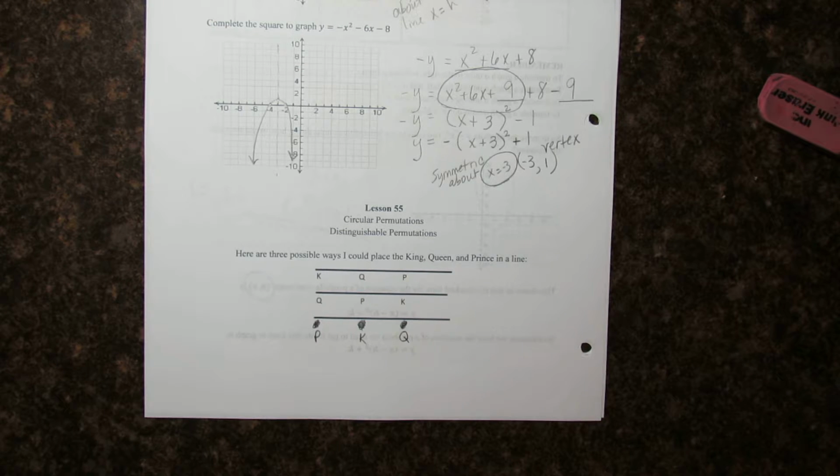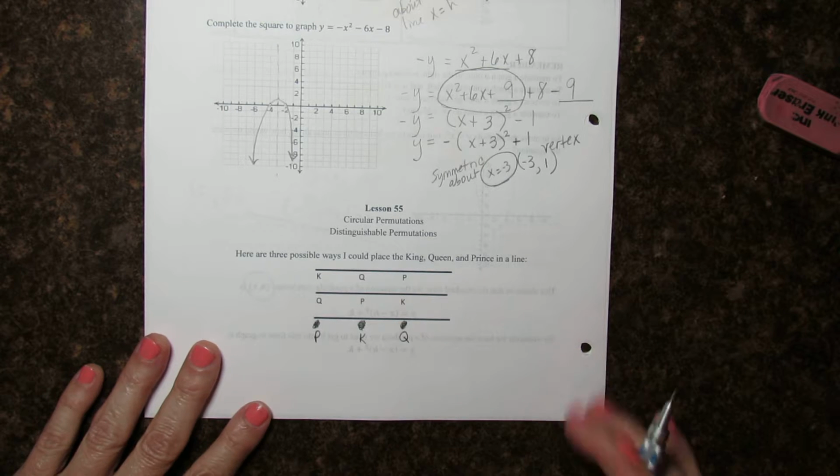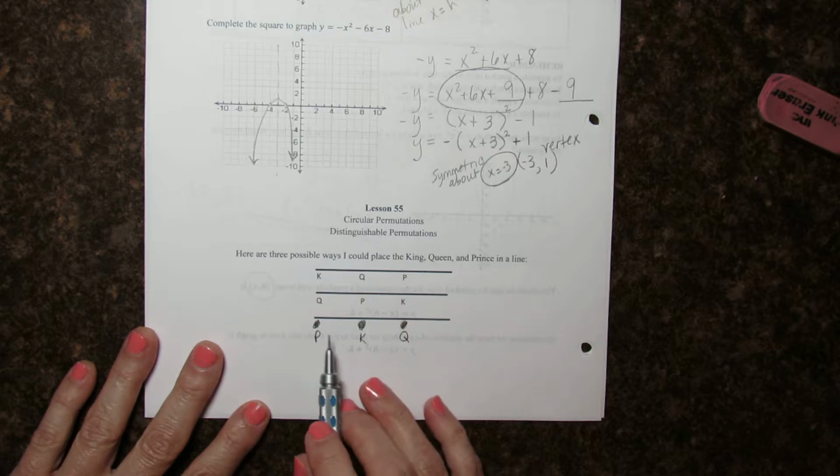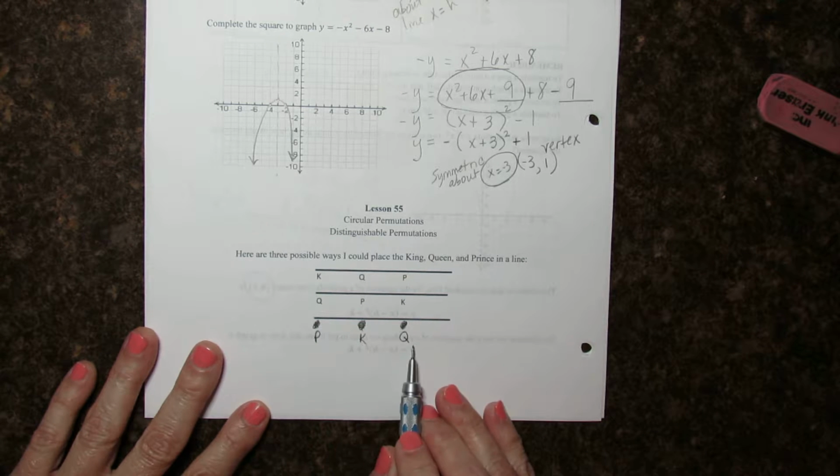Okay, lesson 55 is about circular permutations and distinguishable permutations. First of all, I messed this little part up, so you need to change these letters on this third line to P, K, and Q.